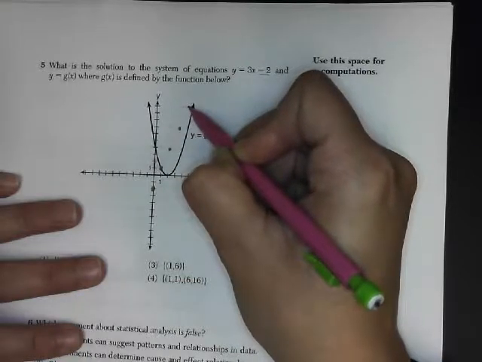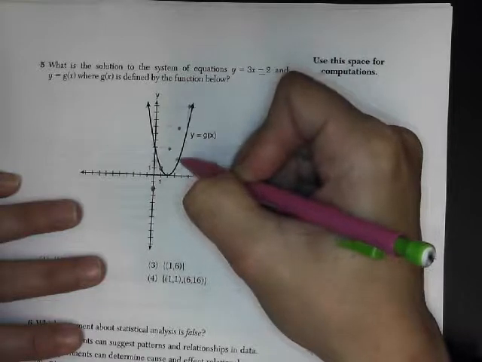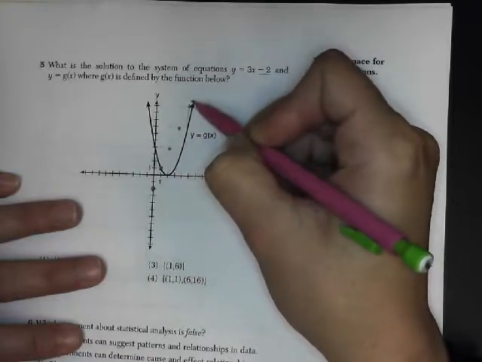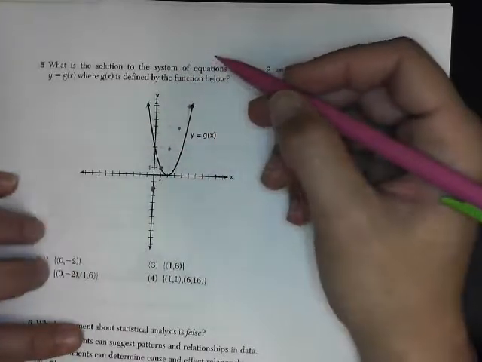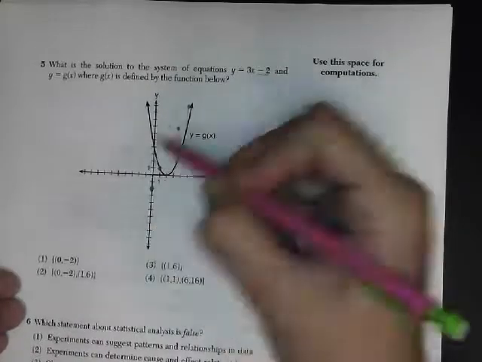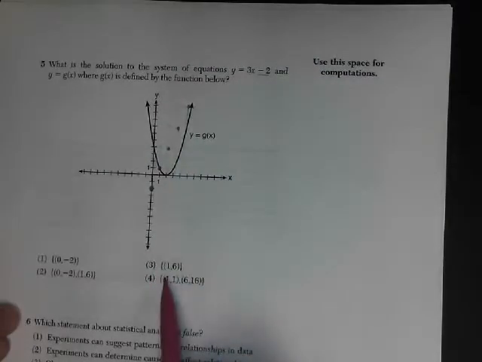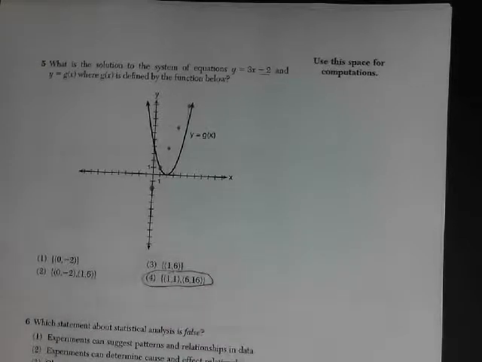By this point we will eventually hit the graph again. The clear spot that it happens is 1, 1. And actually the only one that has 1, 1 as an option is option 4, so we don't even need to get all the way to that next one.